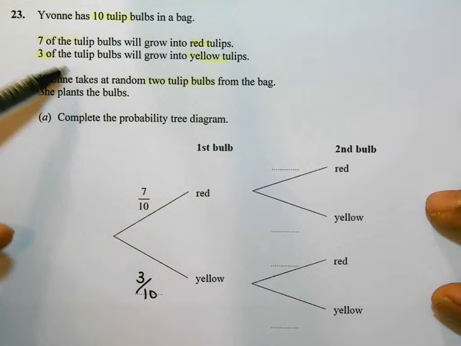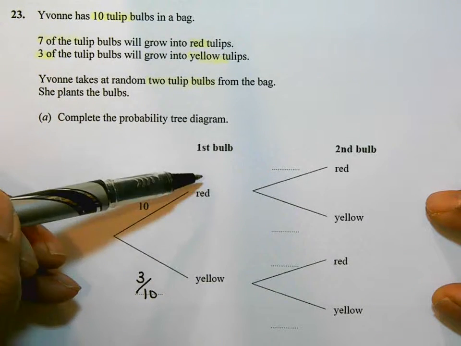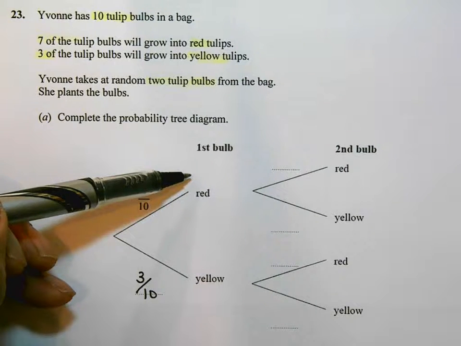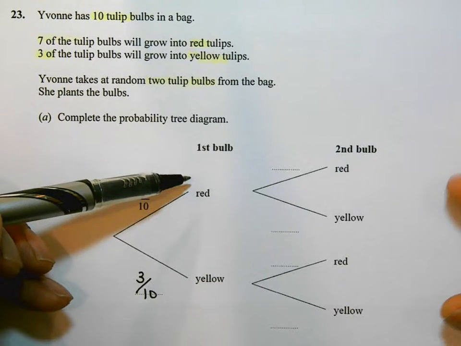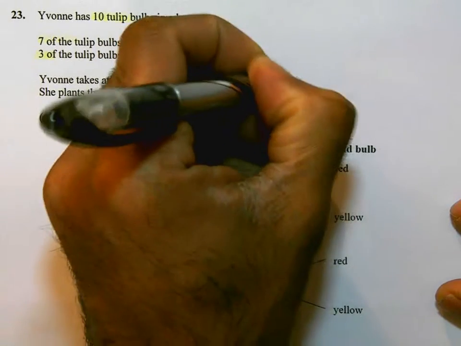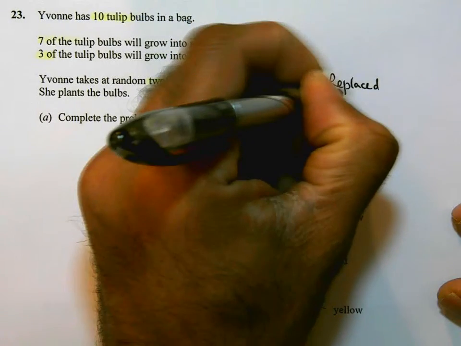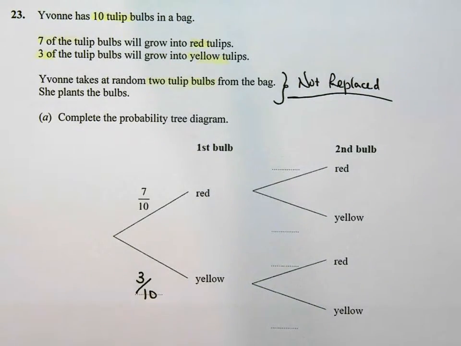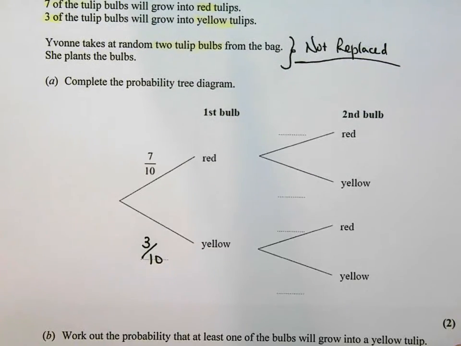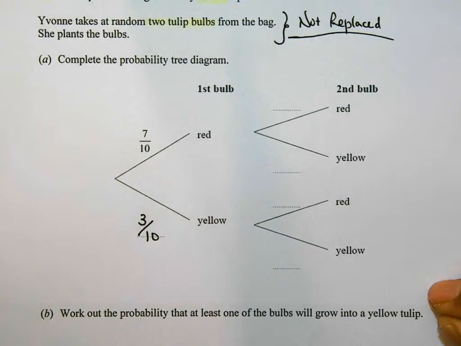If she did pick 2 tulips, that means she picked the first bulb, she didn't put it back in the bag, so there's 1 less in the bag, and then she picked the other bulb. So we're going to go for the fact that there's no replacement, so it's not replaced. And that's something you need to understand has happened, and then you need to take account of it in the question itself. So let's look at the rest of that tree diagram and think about how we take account of the fact that it's not replaced.